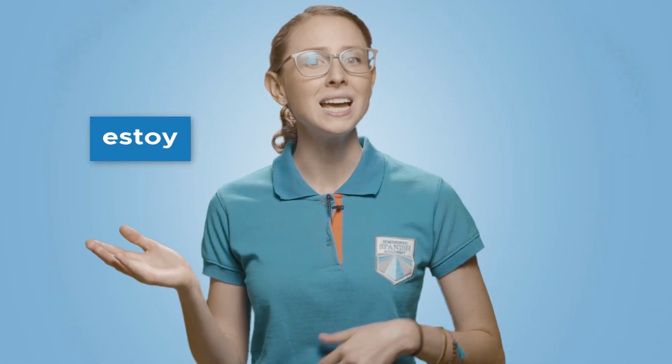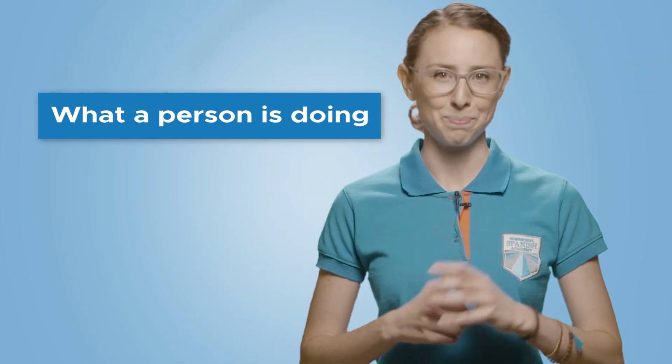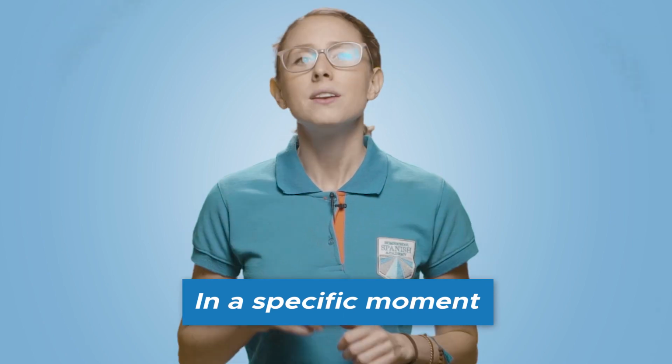Let's see another couple of examples. Estoy leyendo. I'm reading. And estoy trabajando. I'm working. First, you can see that these are temporary states too. But what else do these examples tell us? Well, you can see that they express what a person is doing in a specific moment. Now you can see that estar opens more possibilities than ser.